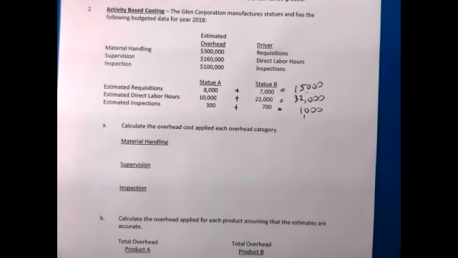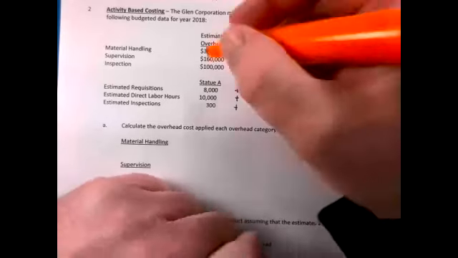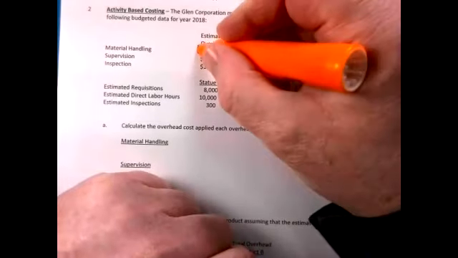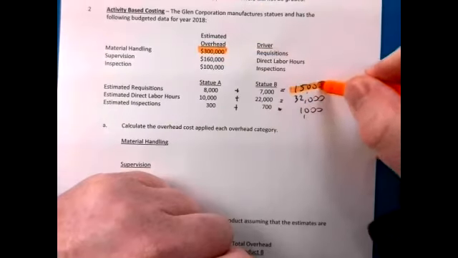Okay, so start color coordinating these things here. All right. So the requisitions are here.